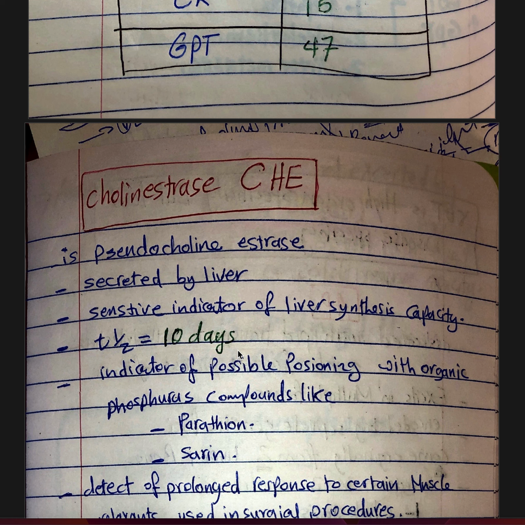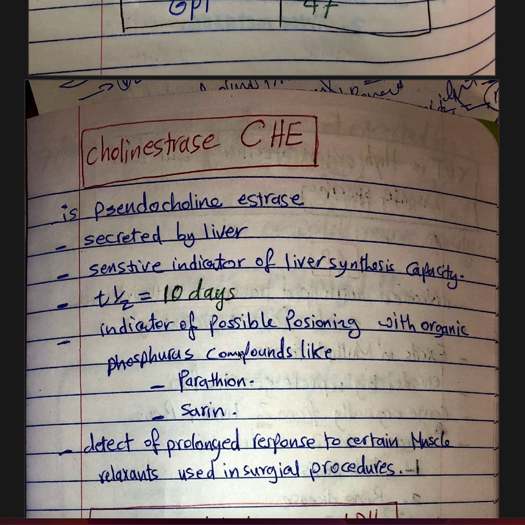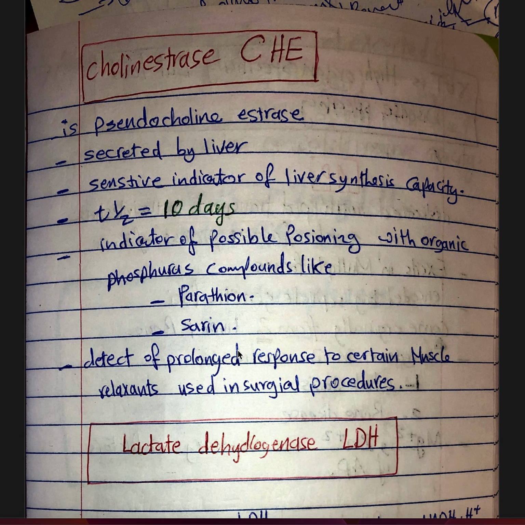It is a sensitive indicator of the liver's synthesis capacity. The half-life is about 10 days, a long stay for cholinesterase. It's an indicator of possible poisoning by organophosphorus compounds like parathion and sarin, and it detects a prolonged response to certain muscle relaxants used in surgical procedures.